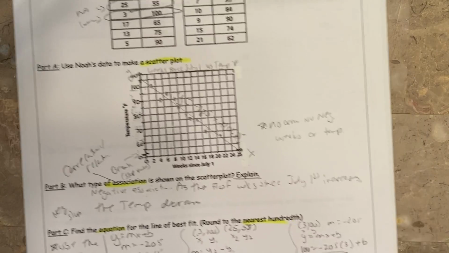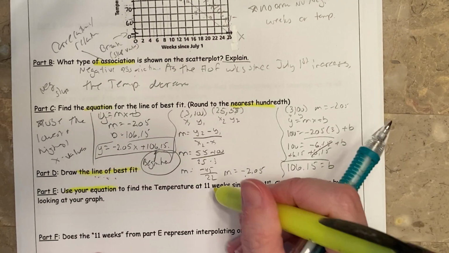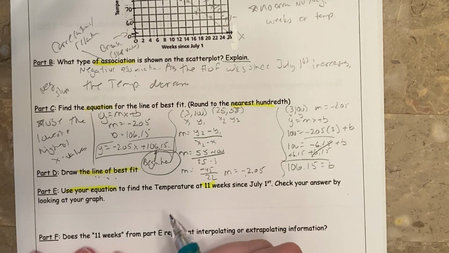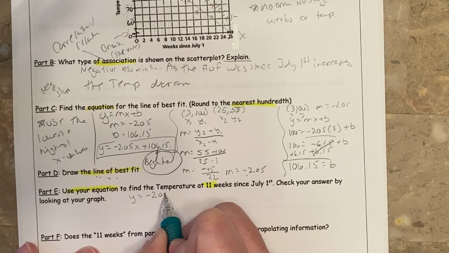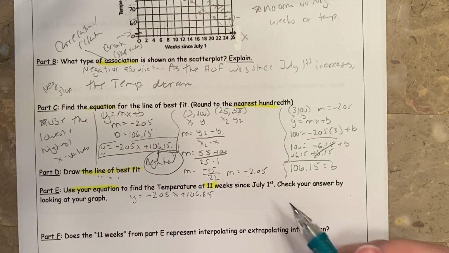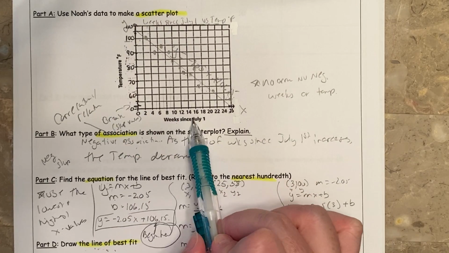All right, part E, use your equation to find the temperature at 11 weeks since July 1st. Check your answer by looking at your graph. Use your equation means literally copy your equation. Whatever equation you got, you want to copy. And usually they're telling you to plug in. So 11 weeks, was it the X or the Y? Which one was weeks?